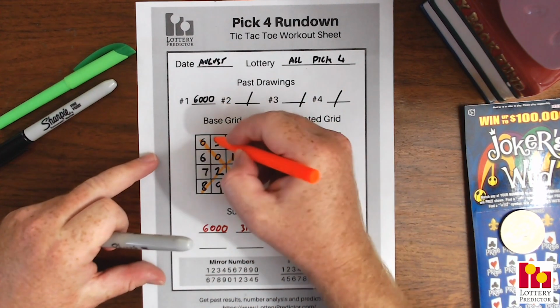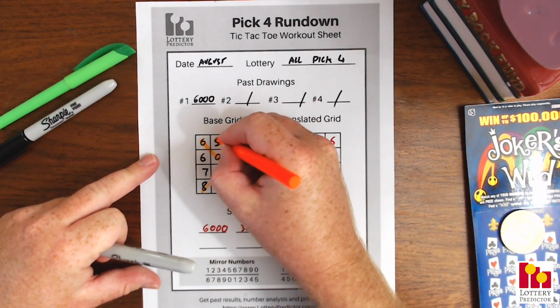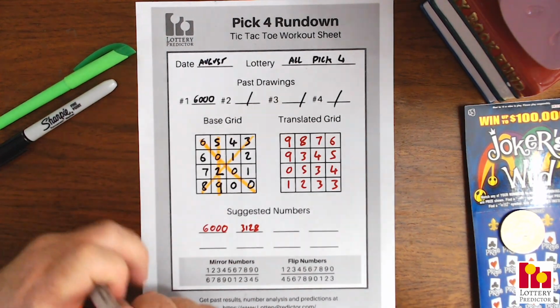And then we're going to do our 2 verticals in the center here. So we'll start with this one on the left hand side. That's a 5, 0, 2, 9.